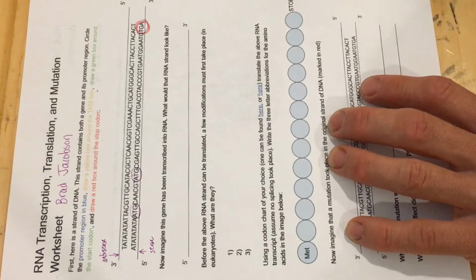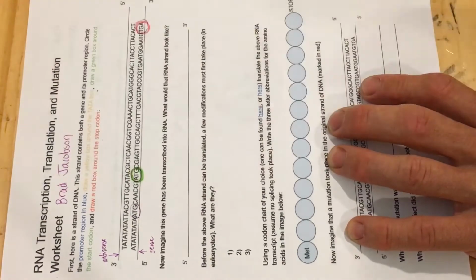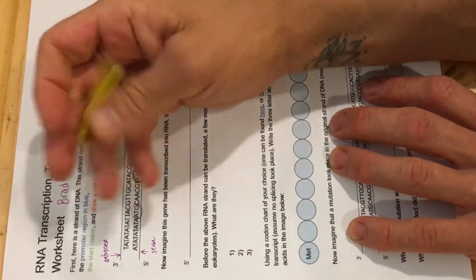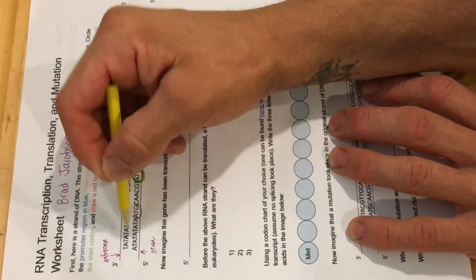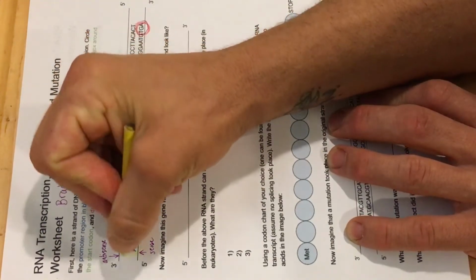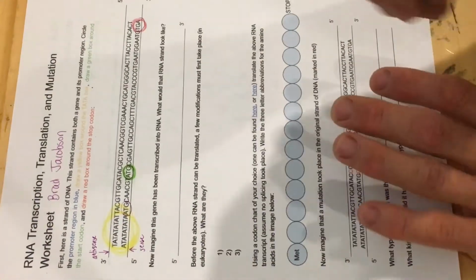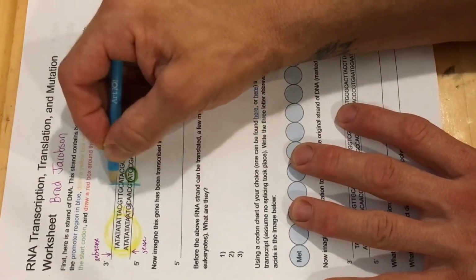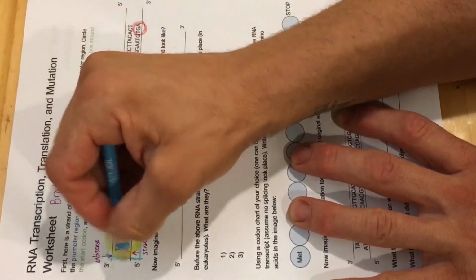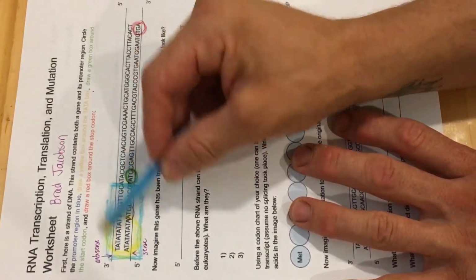So my stop codon's in red. My start codon is going to be in green, and I think it's over here. This is going to be my start codon, that AUG right there. My TATA box is going to be before the start codon, the area of A and T rich region. So that's going to be the TAs right here. So that's my TATA box. And then ultimately, my promoter region is going to be everything before the start codon, to include the TATA box. So that's my promoter region.